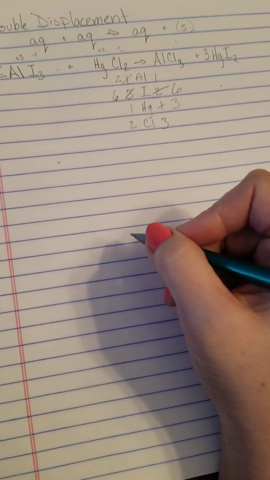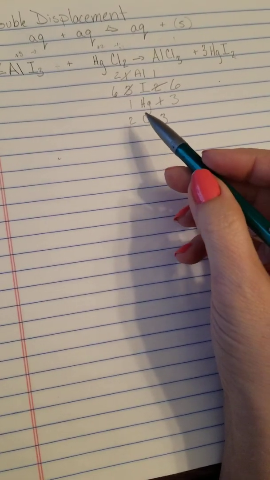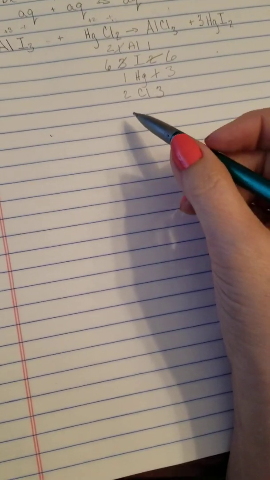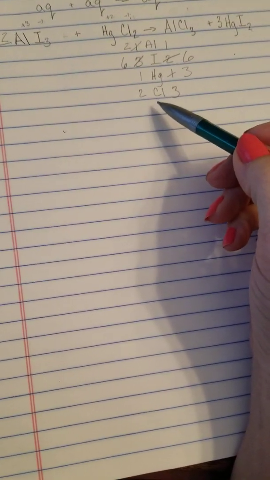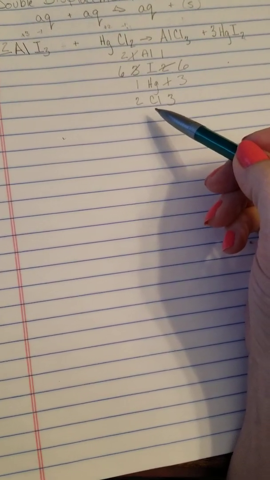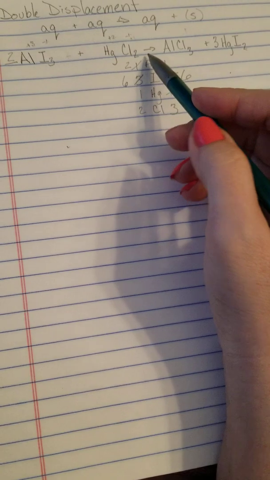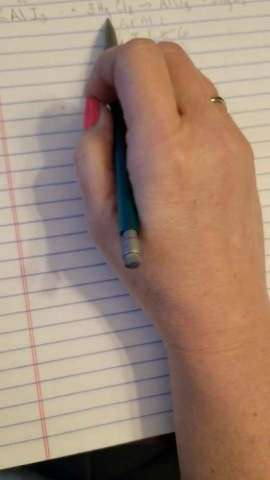Now we have to go through and balance. Our aluminums are not balanced, our mercuries are not balanced, our chlorines are not balanced. It does not matter if you start with the aluminum, the mercury, or the chlorine. I'm going to start with the chlorine because that's one that wasn't balanced from the beginning. Chlorine is a 2 here and a 3 on the right, so the least common multiple between 2 and 3 is 6. If I want 6 chlorine on this side, I multiply mercury chloride by 3. 3 times my 1 mercury gives me 3 mercury, and 3 times my 2 chlorine gives me 6 chlorine.